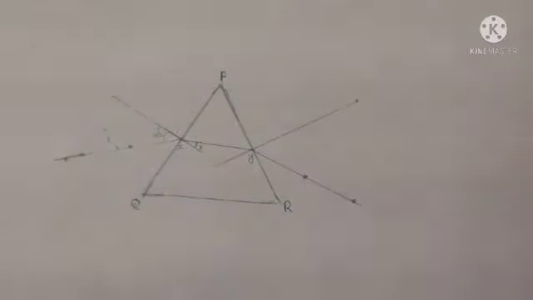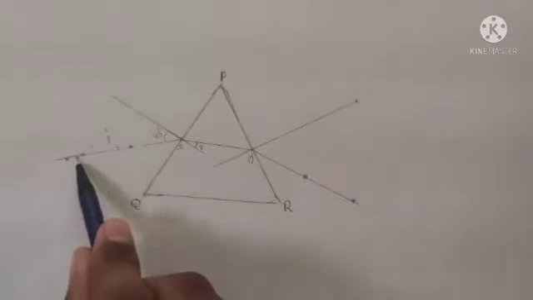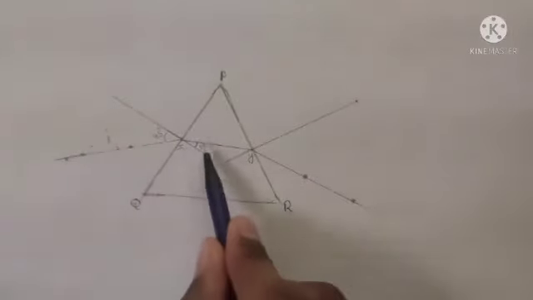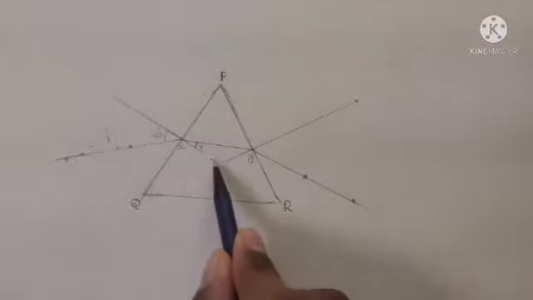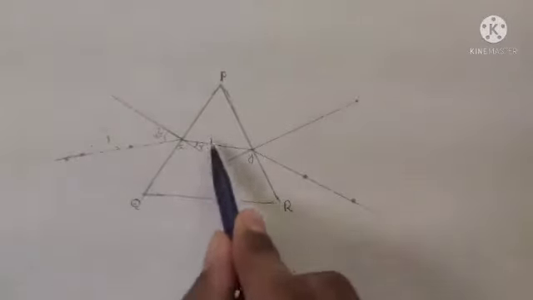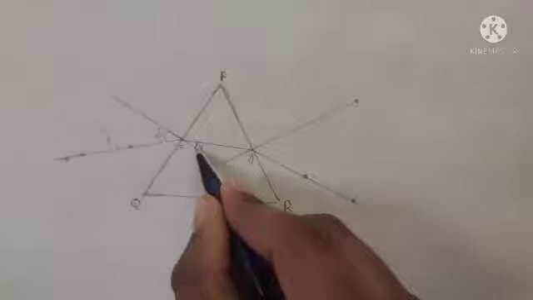This is a rarer medium and this is a denser medium. When the ray comes from a rarer medium to a denser medium, the refracted ray bends towards the normal. This is the normal, and it bends towards the normal. This is the refracted ray.